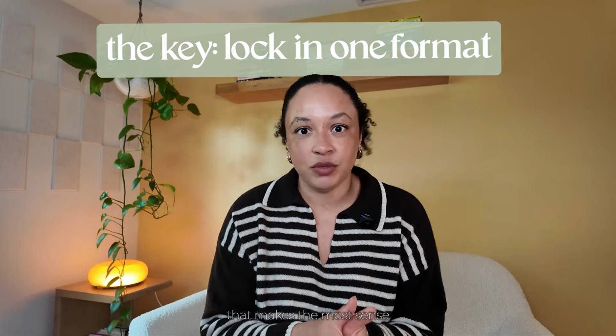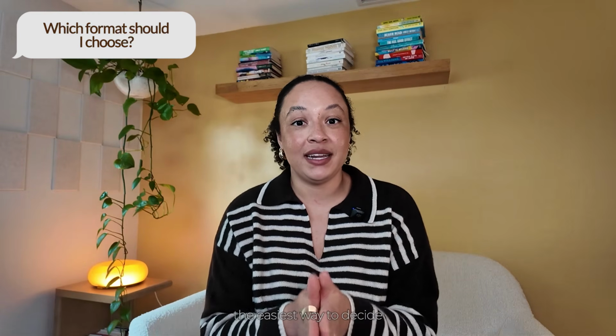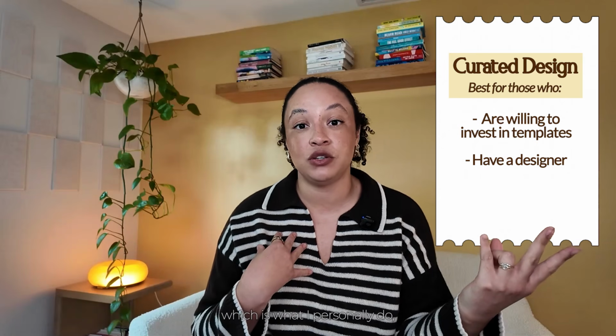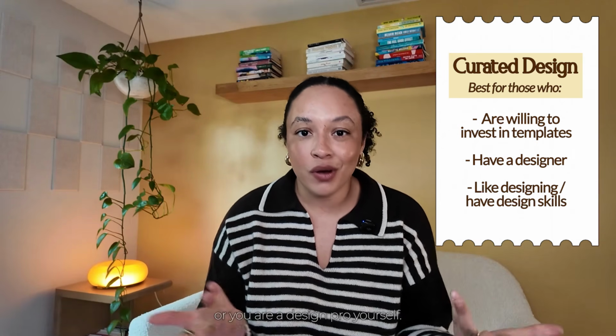The key is to lock in the format that makes the most sense for your strategy. I wouldn't necessarily recommend meshing the two because the vibes are totally different. The easiest way to decide is the more curated design route is definitely something that you're going to want to have support with. Whether you're investing in a template, you're working with a designer, which is what I personally do, or you are a design pro yourself.